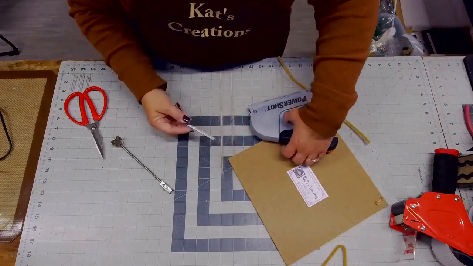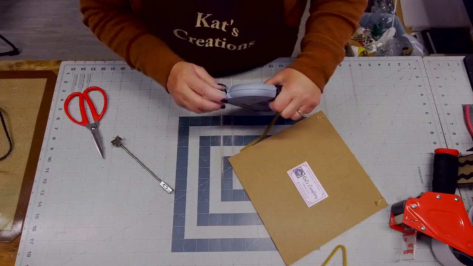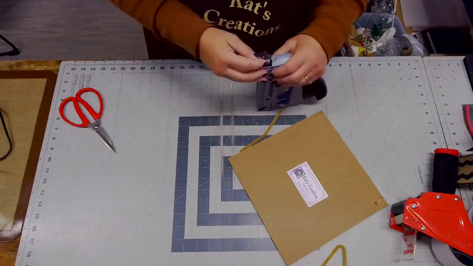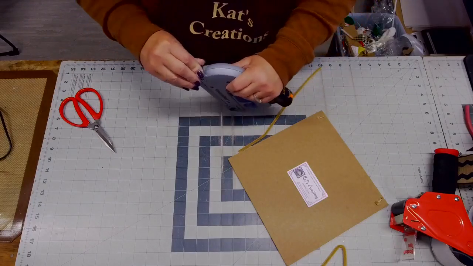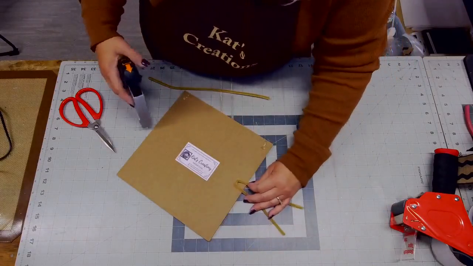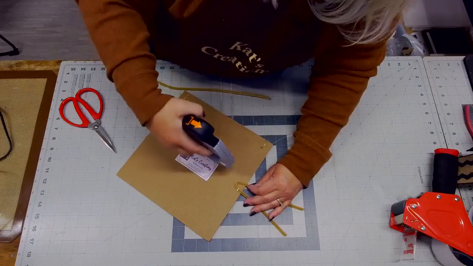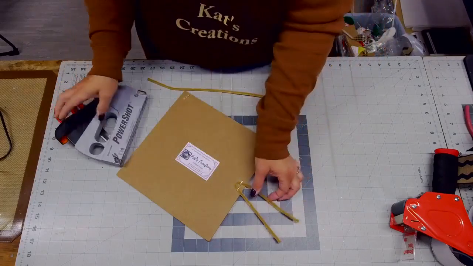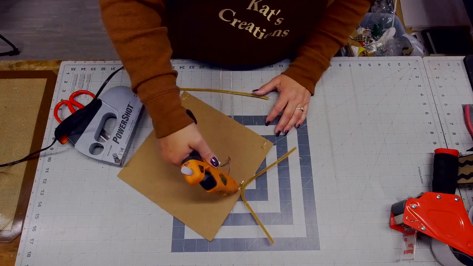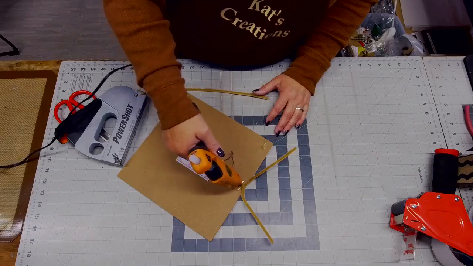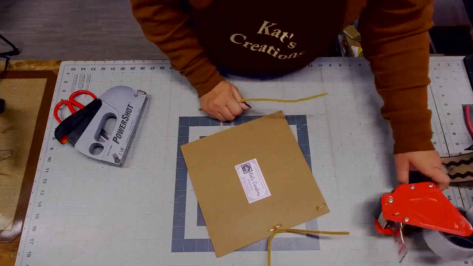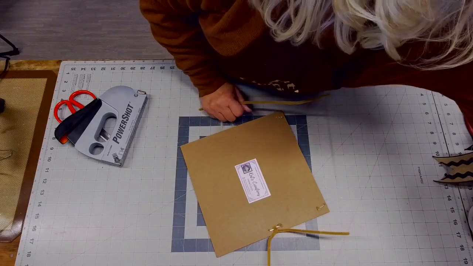Okay, now we're going to insert right on inside. Add our little spring. There we go. And we'll try this again. We're going to, there we go. And I like to give it a little twist so they don't pull. I'm going to add a little dab of glue just to ensure our staples stay put. A little bit of extra never hurt. There we go.